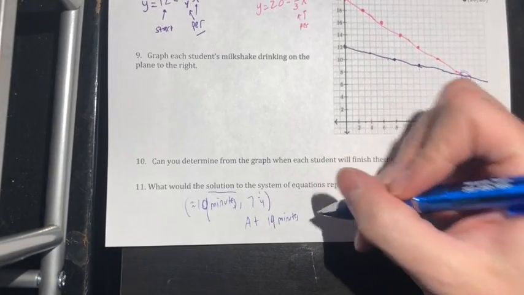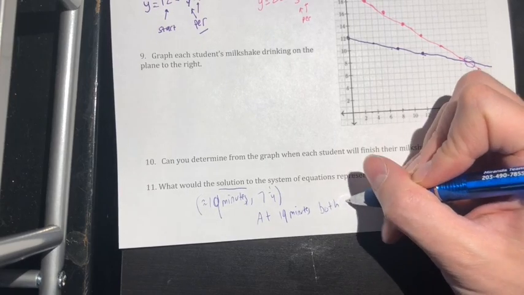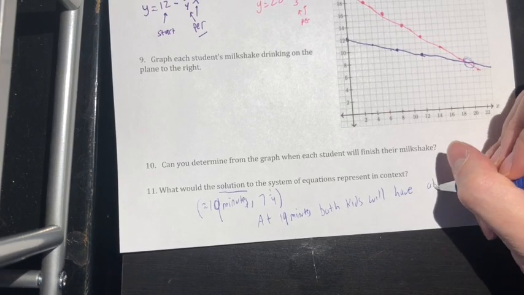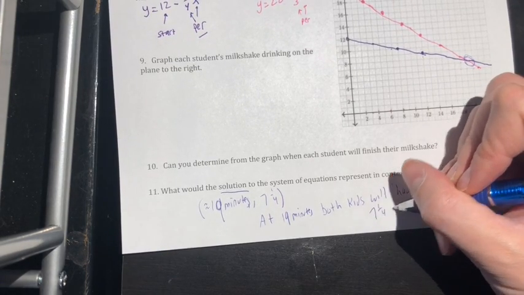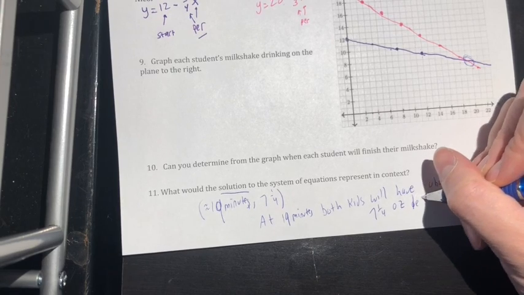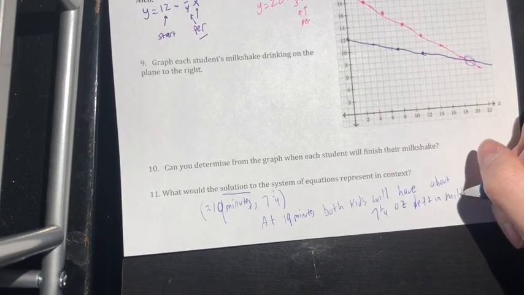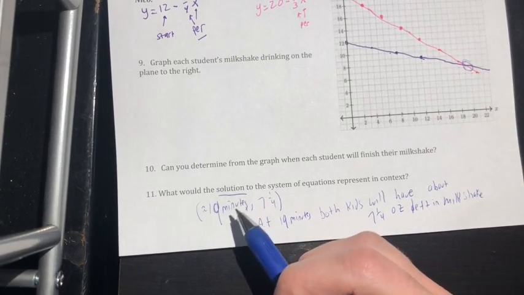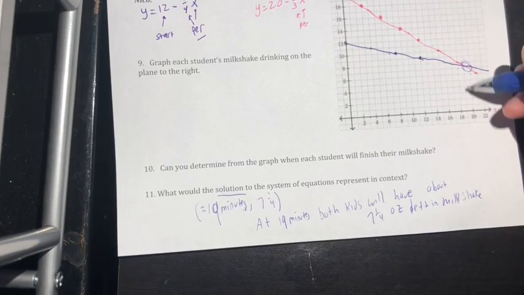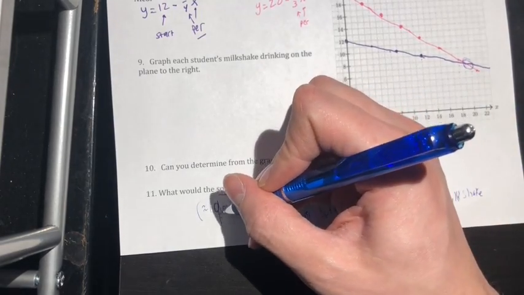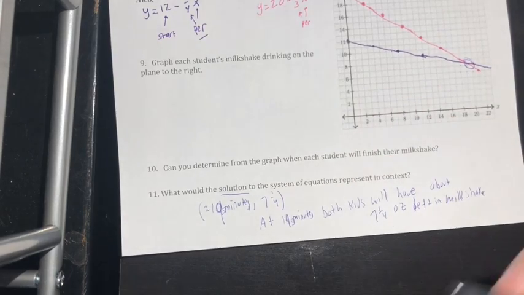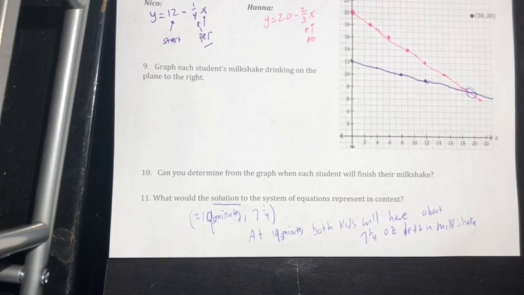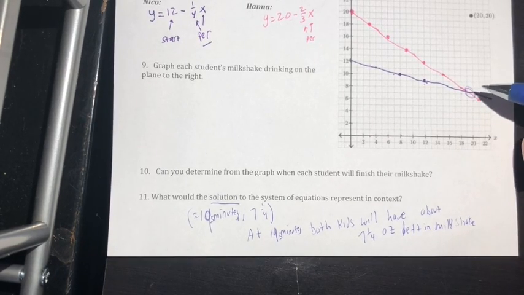At 19 minutes, both kids will have about 7¼ ounces left in milkshake. All right, so the X value is about 19, a little bit more. I can say 19.5 if I wanted to. You don't have to, it's about 19. And after about 19 minutes, both kids will have about 7¼ ounces left in their milkshake.